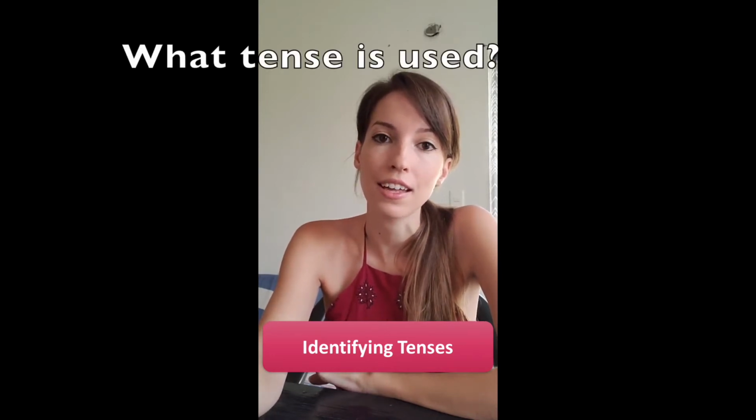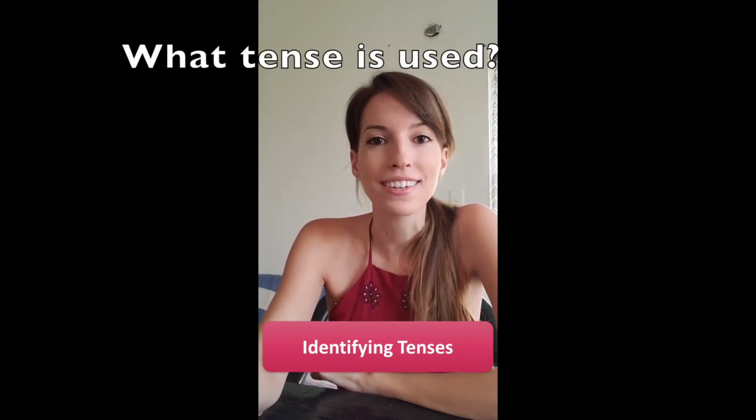Okay, so one thing that's on the grammar exam is a section on identifying tenses. You do not have to choose a tense. There will just be a sentence, and you have to say what tense is used in that sentence. So that is what we are going to practice today.